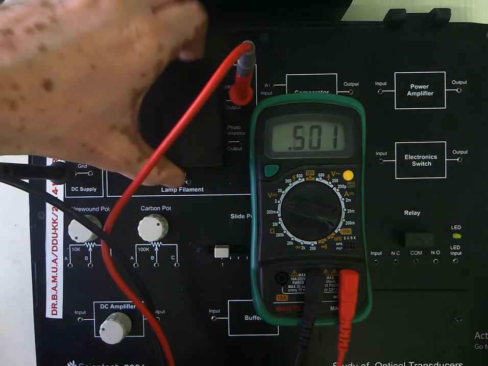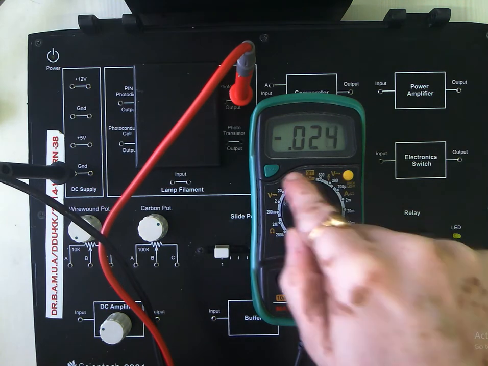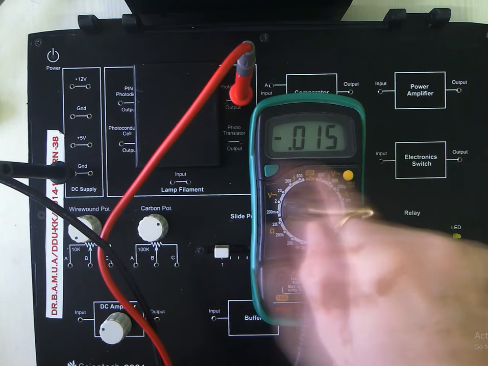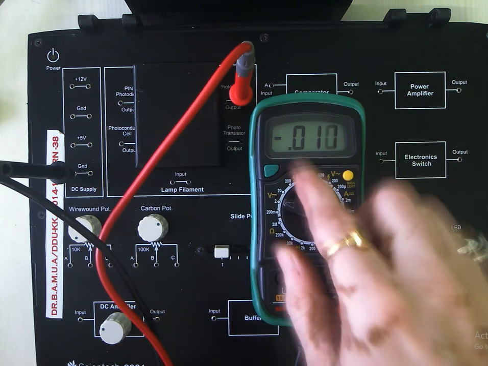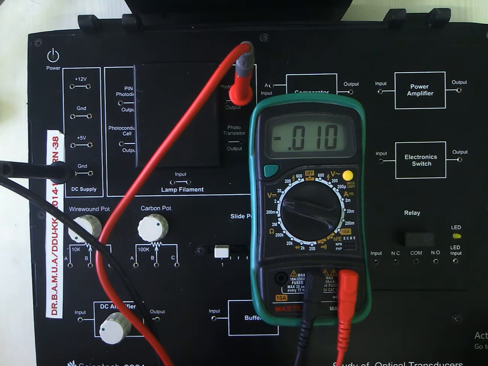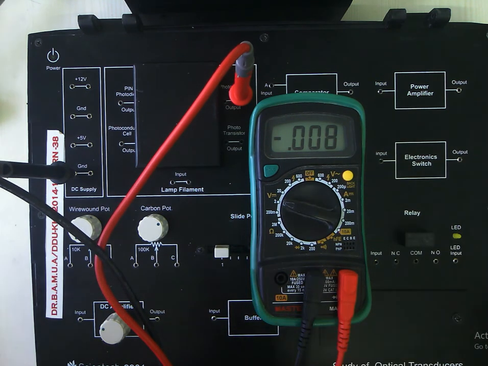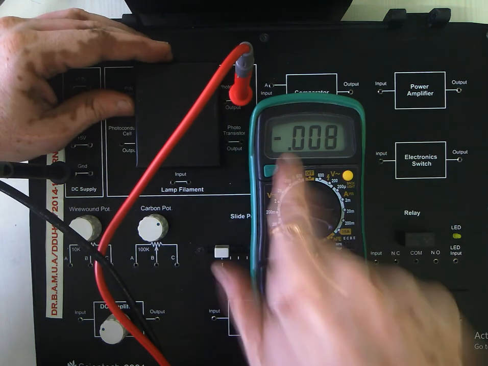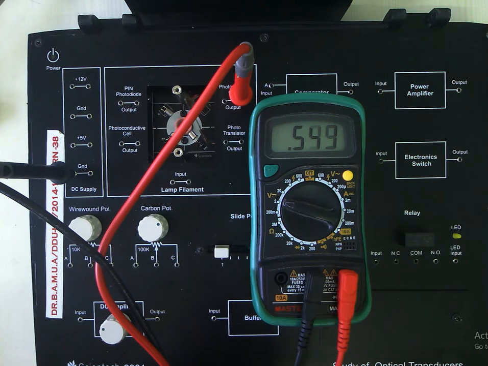Now I will cover it. You can find this is the dark current. You can see, because of the dark current, it is in minus. So you have seen a very beautiful thing: when it is dark, there is absolutely no voltage, but some finite dark current is there. That's why you can find this negative polarity. Now I will again introduce it to the light, and you can see it is generating its own voltage.